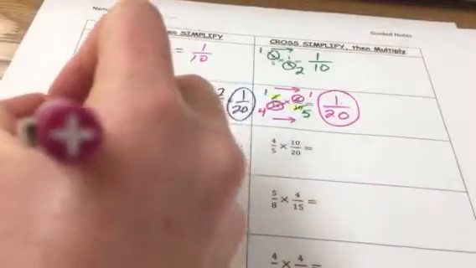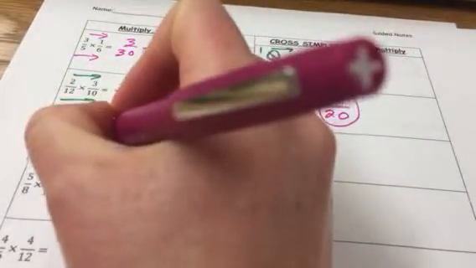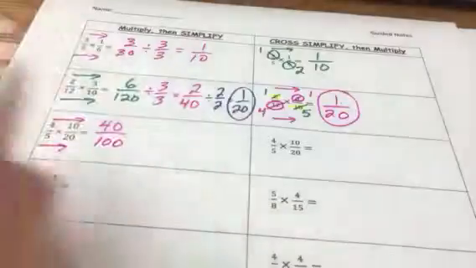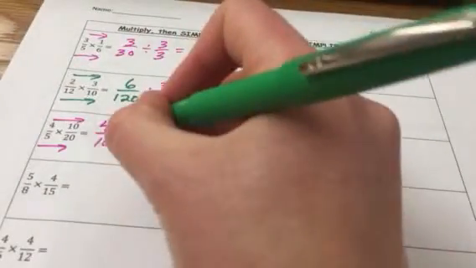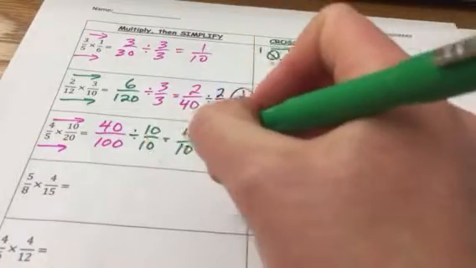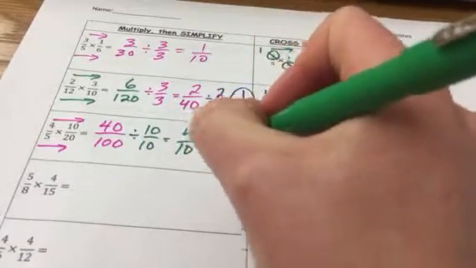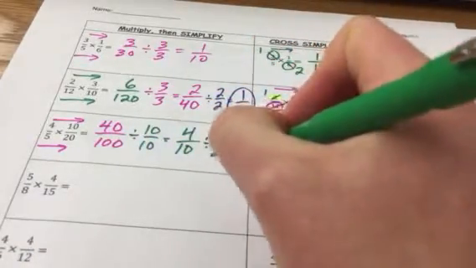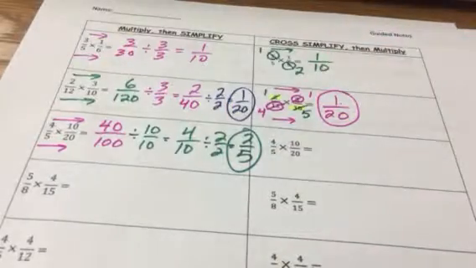So let's go ahead and we're going to multiply straight across first. And we get 40 over 100. I know both of these are divisible by 10. I'm going to go ahead and do that. I get 4/10. Oops, I need to divide by 2. And I get 2/5 as my final answer.